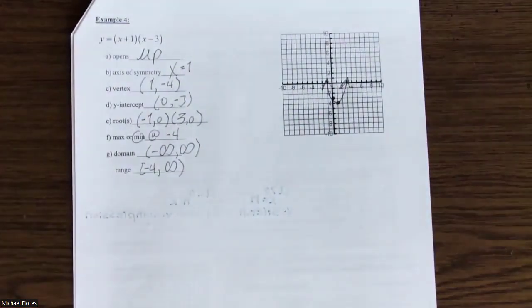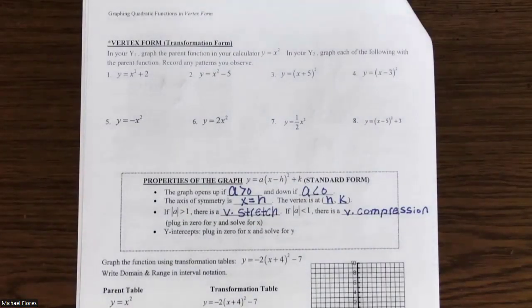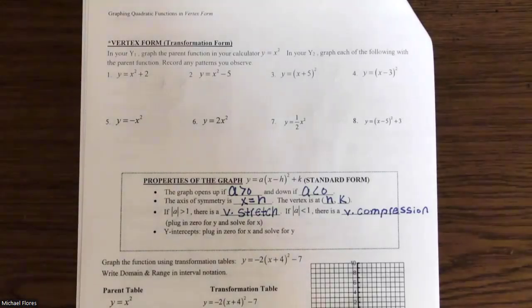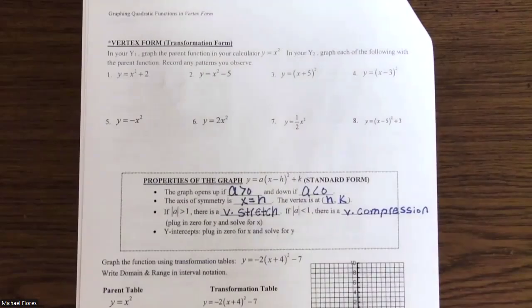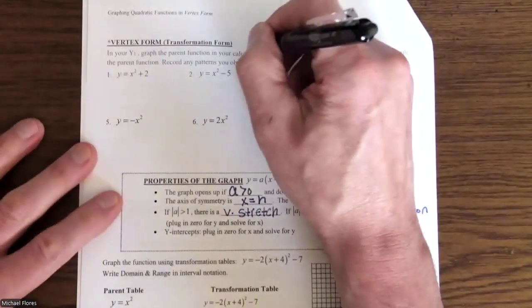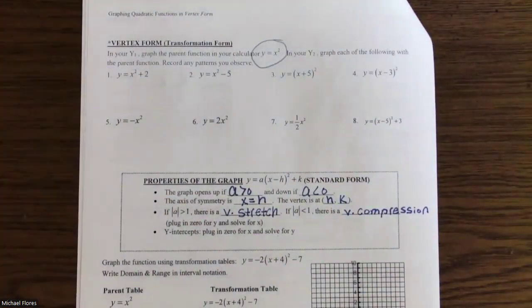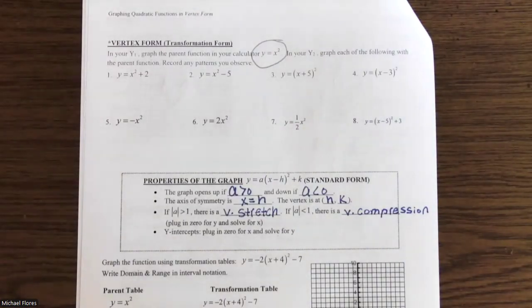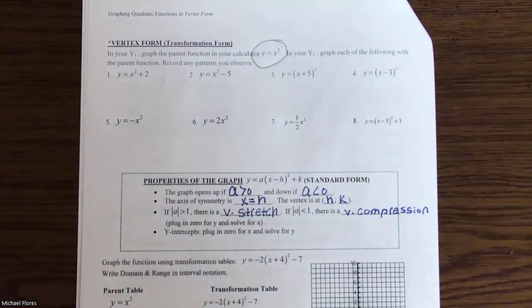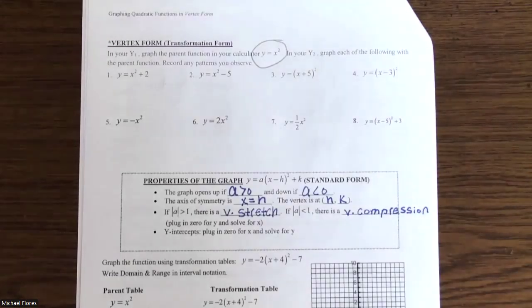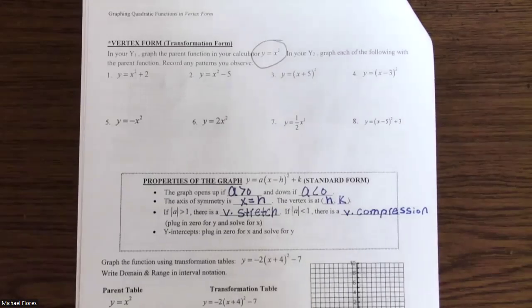All right, let's move on to the next page. Now we're going to be graphing functions in vertex form. In vertex form, it's very easy to identify your transformations. So all of our functions, if it's a quadratic, the parent function is y = x squared. Your graph is going to start at the origin 0, 0. Now that we have introduced some transformations here, they're not going to start at the origin. Well, mostly. We'll see though.